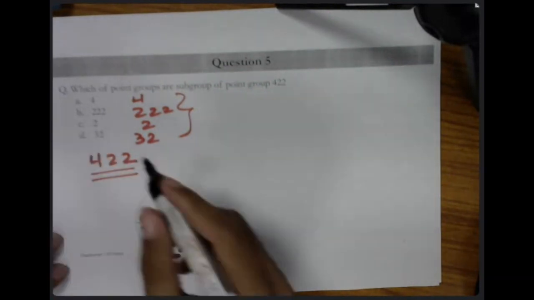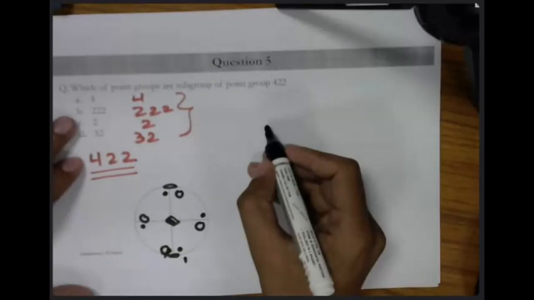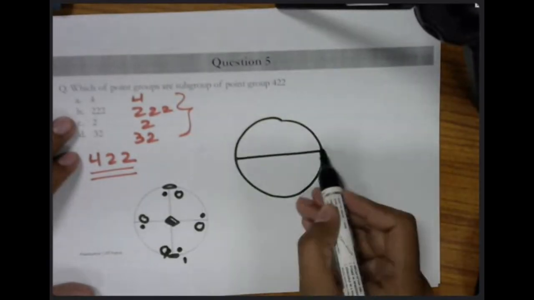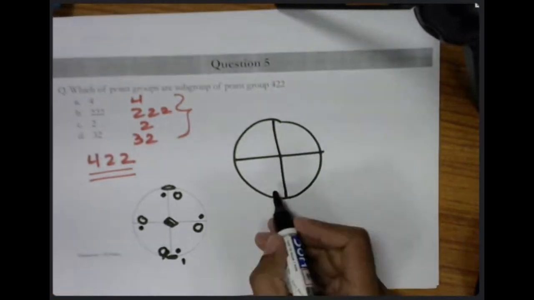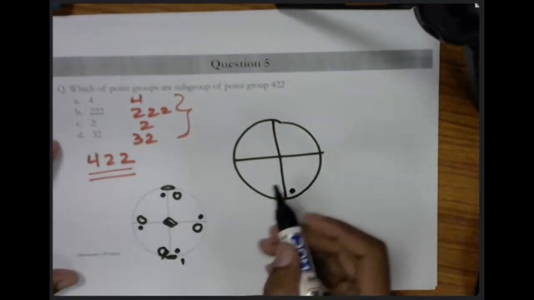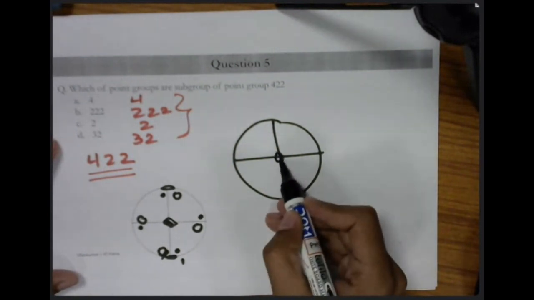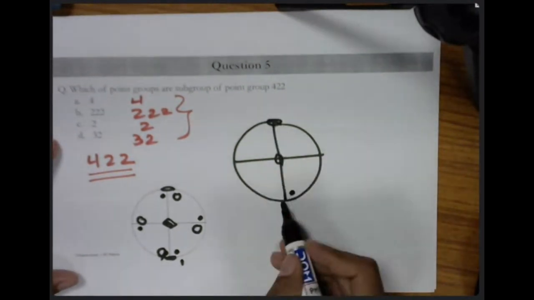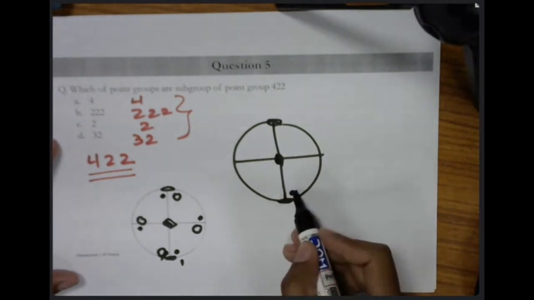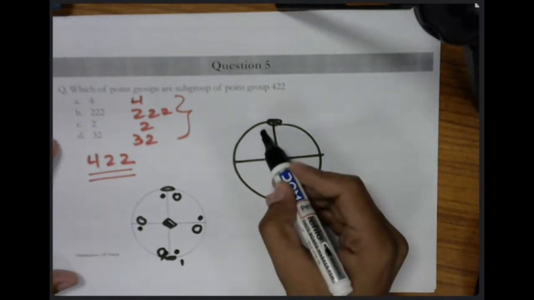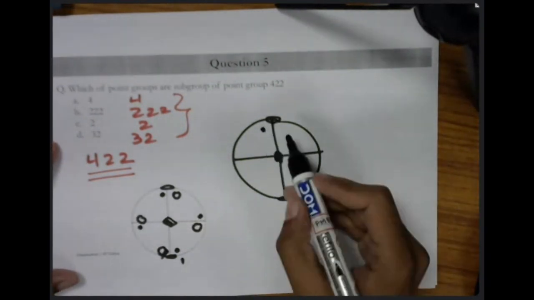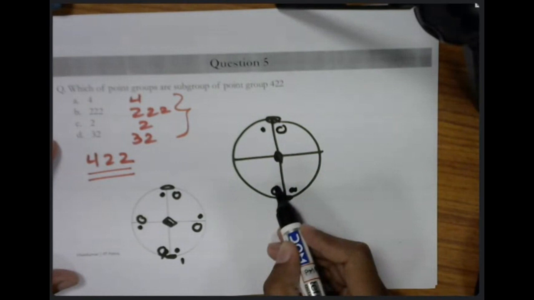What about if we draw 222? Let me roughly draw it. Starting with this particular point, number 1, 222 means there is a two-fold at the center and two-fold along here also. So this two-fold will rotate point number 1 to this point over here, and then these particular twofolds will rotate to this and to this.